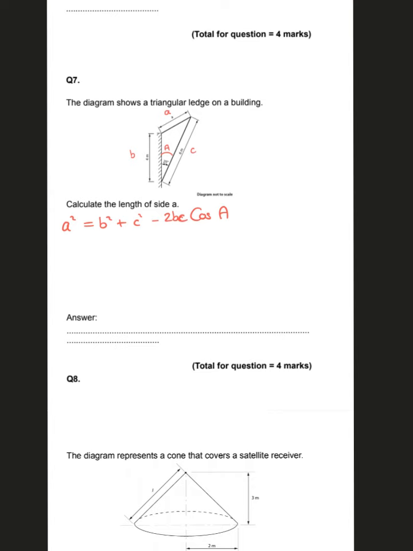So A squared is equal to, B is equal to 4, so B squared is 4 squared. C is equal to 6, C squared is 6 squared, minus 2 times B times C cosine A, and our angle A is 25 degrees.